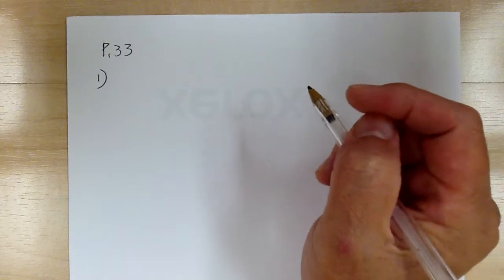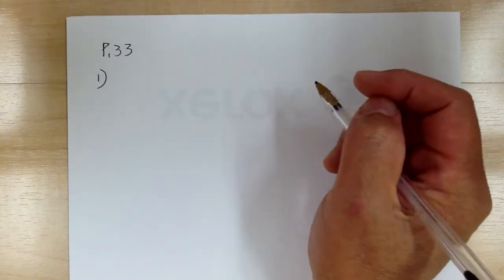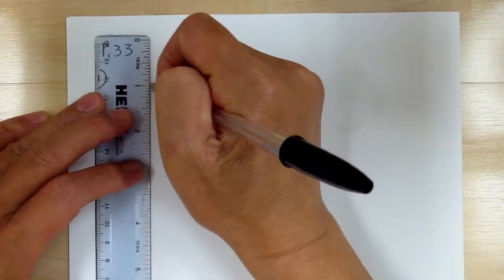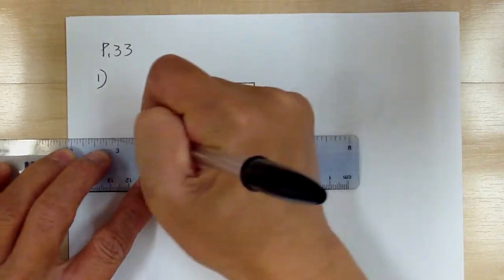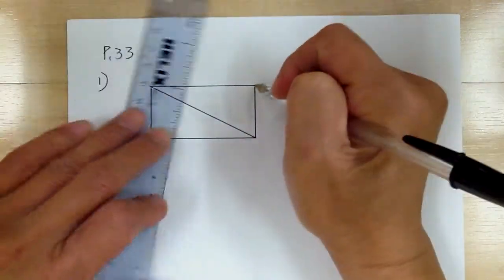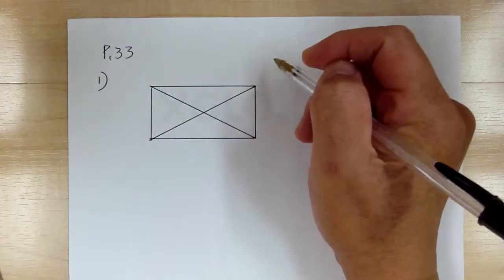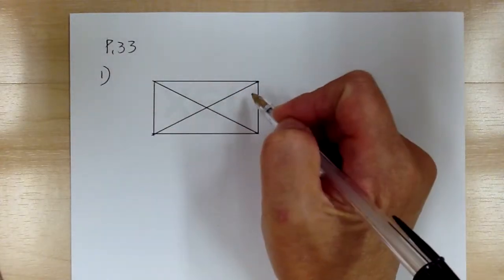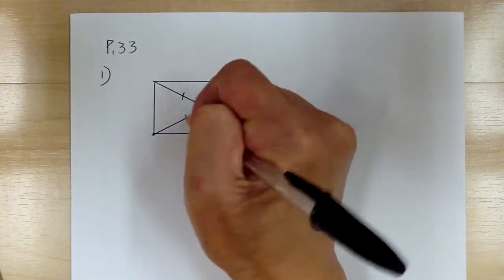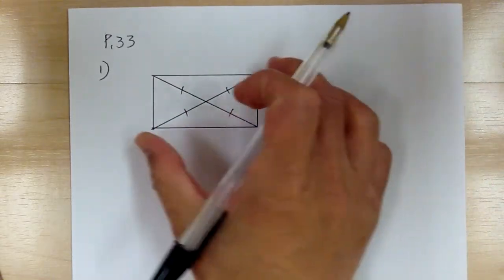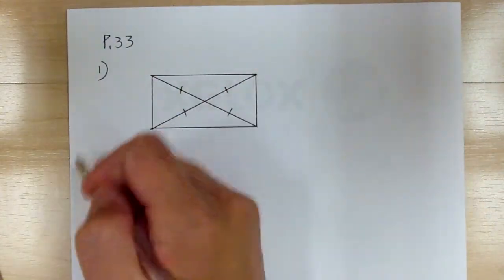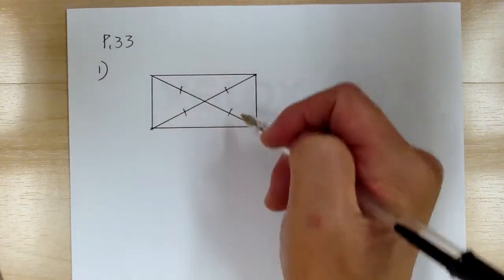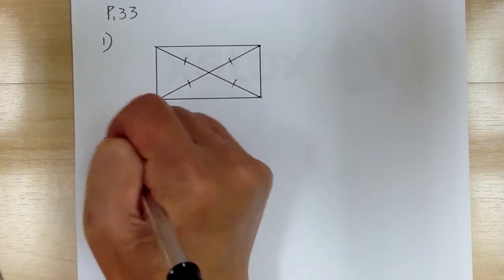Number one says that the diagonals of the rectangle have the same length and bisect each other. Okay, so you have a rectangle and you have the diagonal. So what it's saying is that the diagonals of the rectangle have the same length and they bisect each other. So you end up with congruent lengths on each one of those. Bisect means cut in half, right? And therefore, all these would be congruent to each other. Okay, let's go to number two.